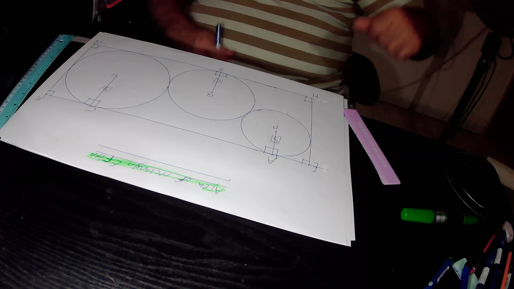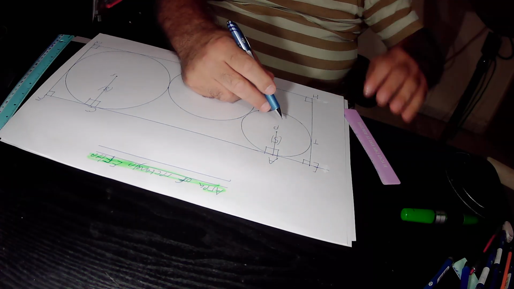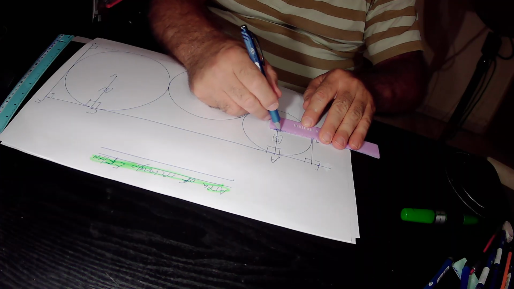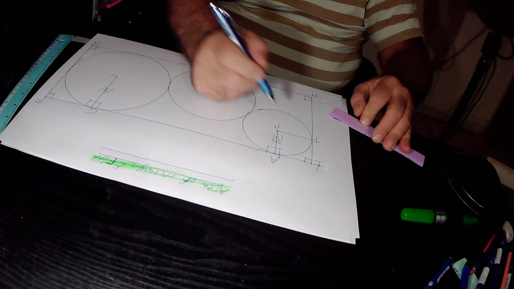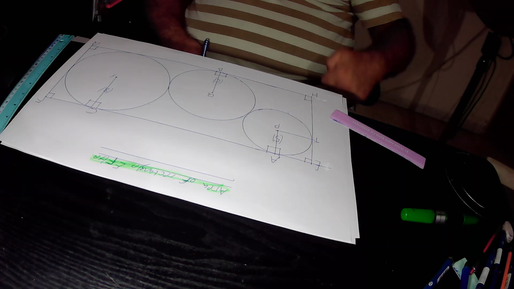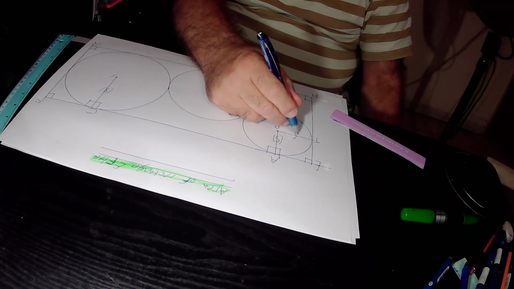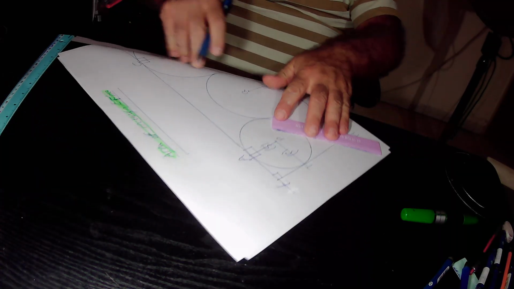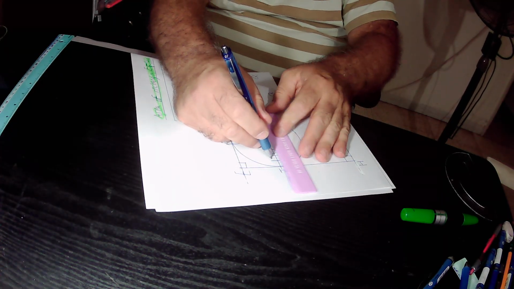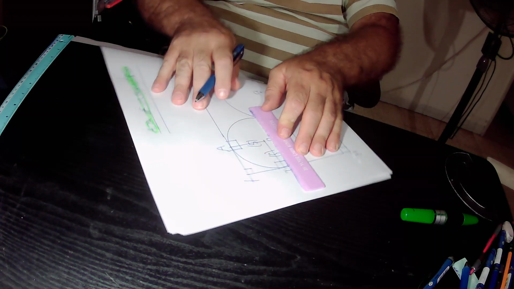This point is point T. And we join points P and T together by a straight line. TP is the radius of this small circle, equal to 5. And according to rule 1, this angle equals 90 degrees, and this angle also equals 90 degrees.